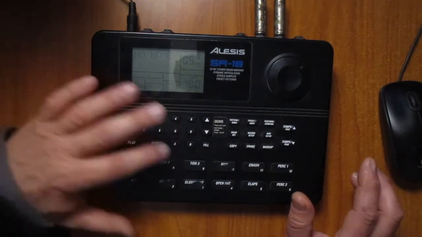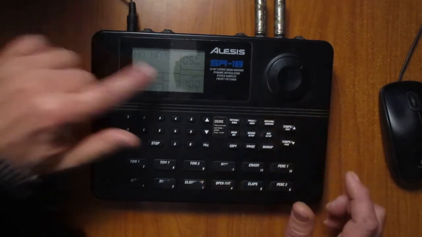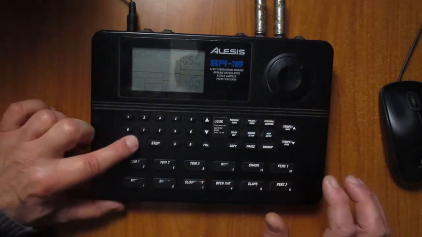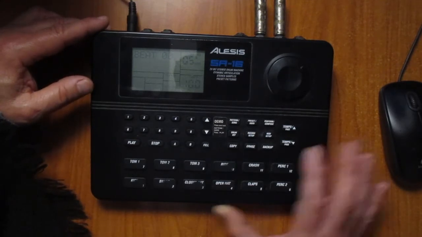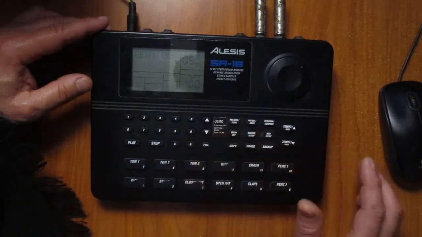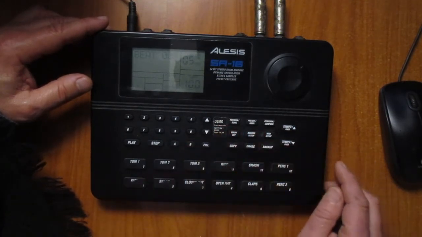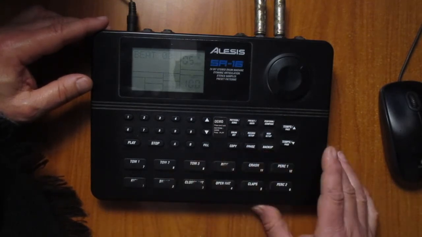Let's check the 05A again in the perform mode. 05A, there we go. And now I put the B, and it changed to the other one. So I have two different patterns already.